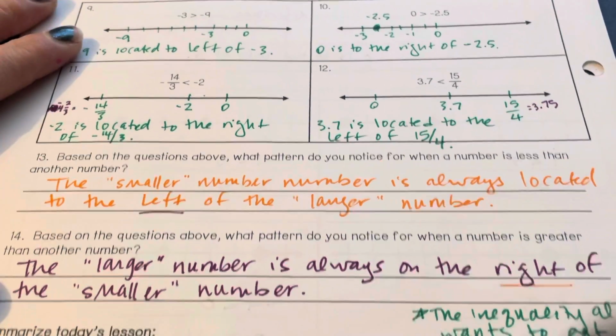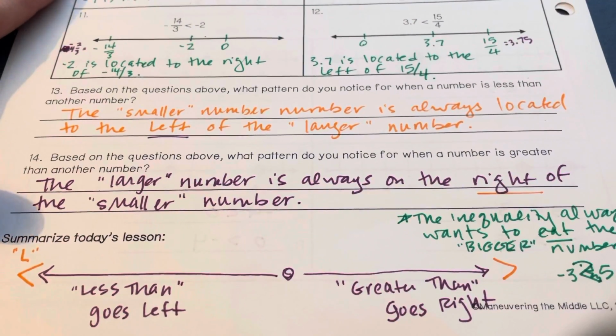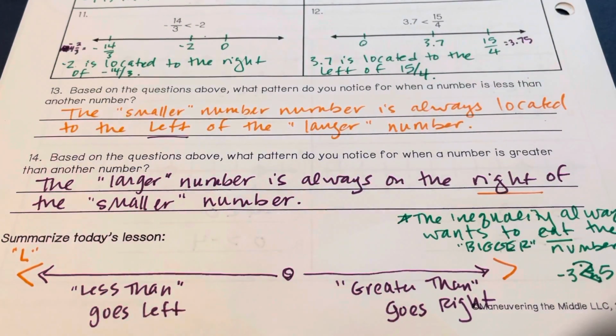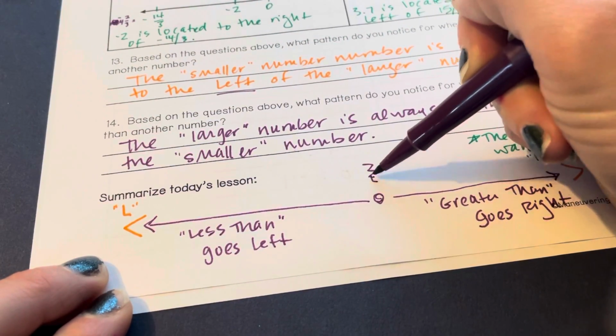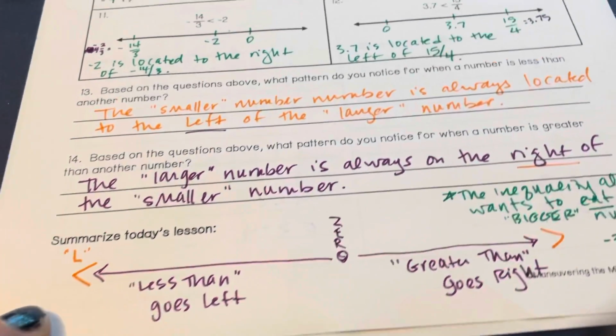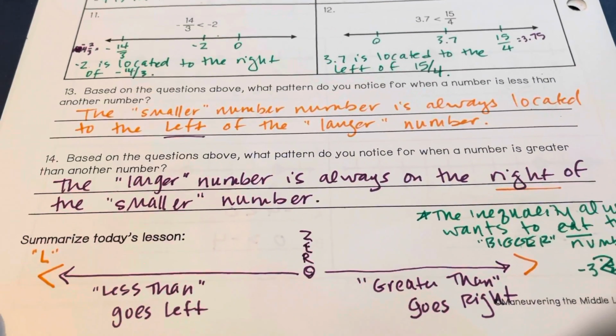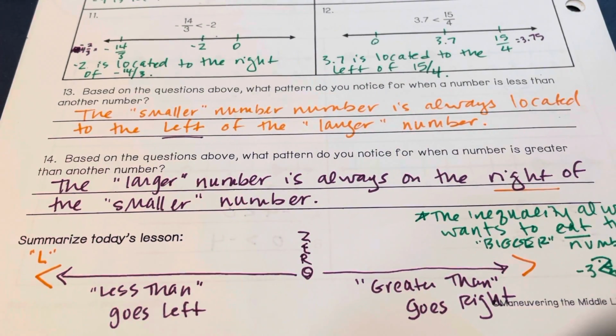To summarize, I want you to draw on a number line, all right? I want you to draw on a basic number line, have 0 in the middle. If you forget that that's 0, you could even write in the word 0, okay? There's 0. And anything to the left of 0 is less. So notice this is a nice little way to remember this.